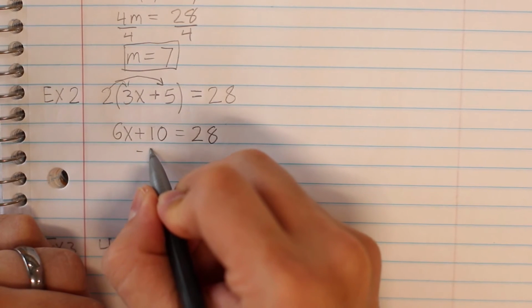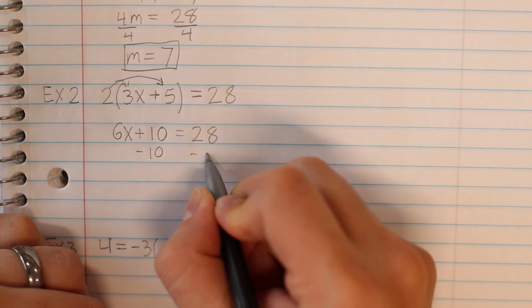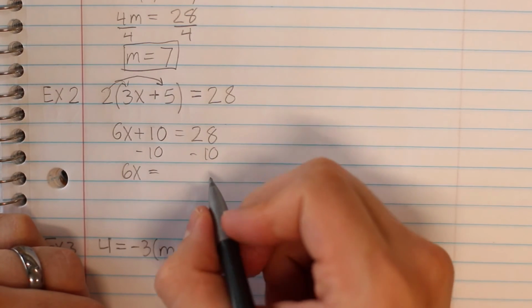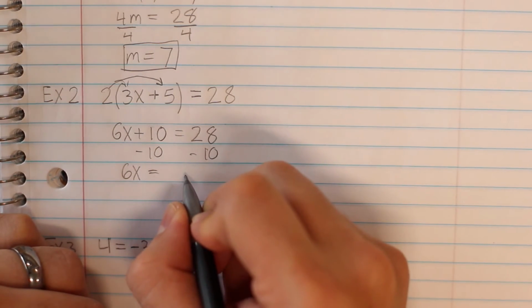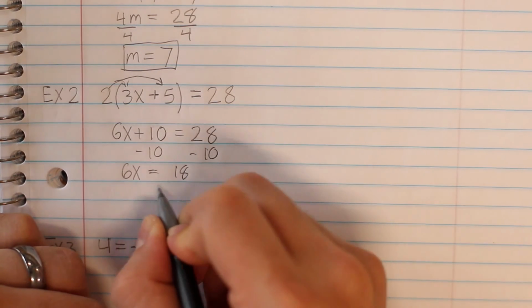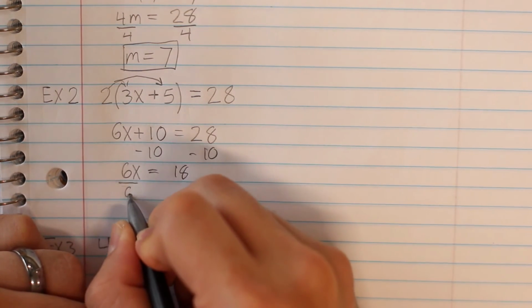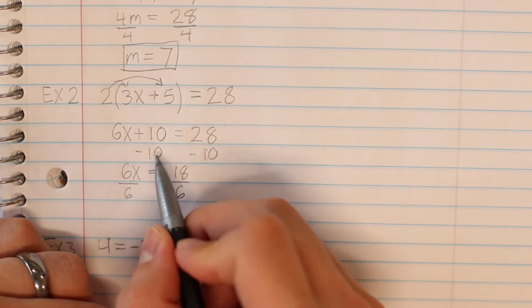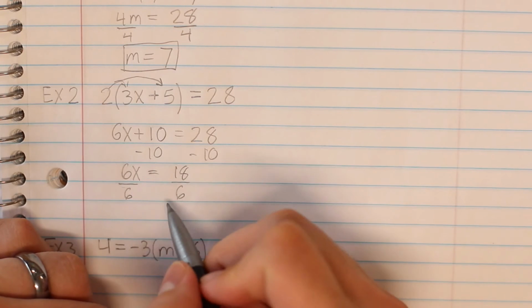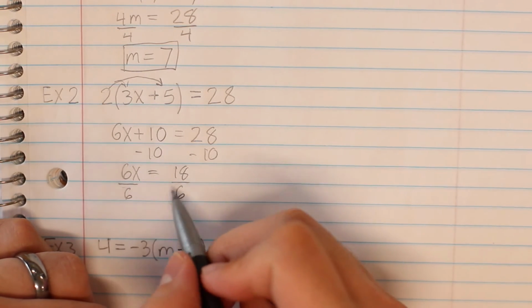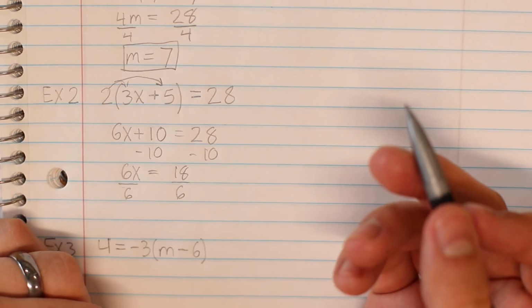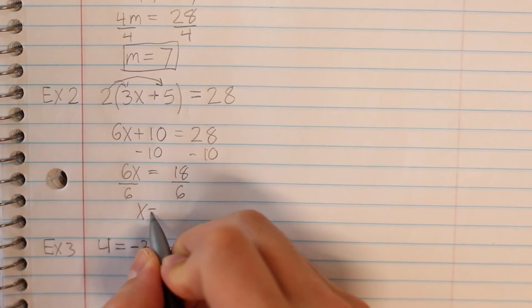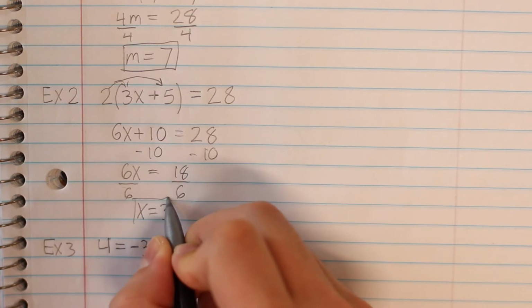So now we can just subtract the 10, and we end up with 6x is equal to, well, 6x happens to equal 18. We would then divide by 6. Remember, I recommend writing the minus 10 and the divide by 6 right here, either write it in pencil and highlight it, or write it with a different color pencil or pen so it stands out. And you would end up with x is equal to 3, number 3.